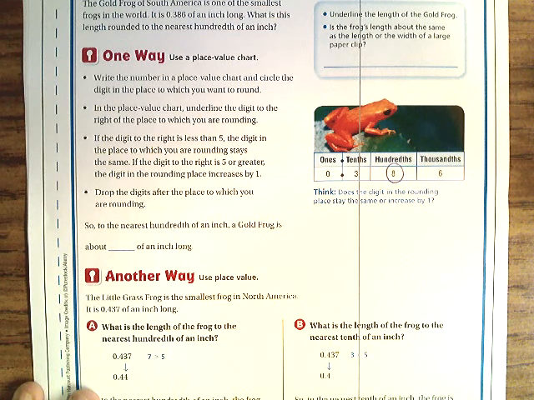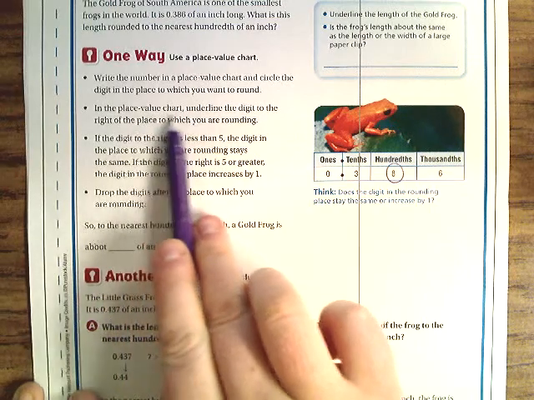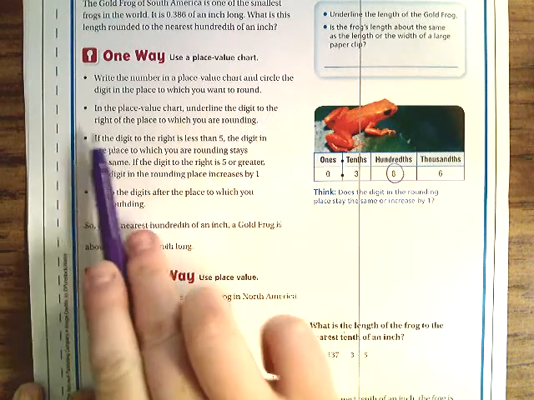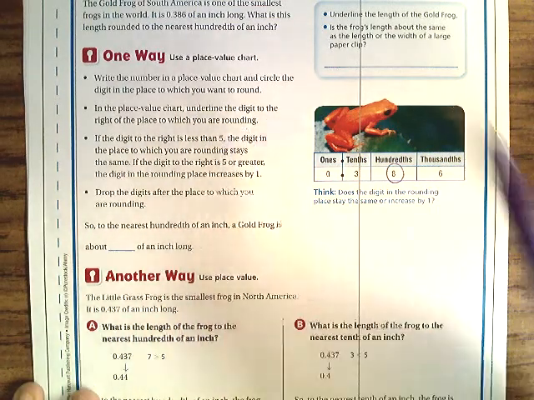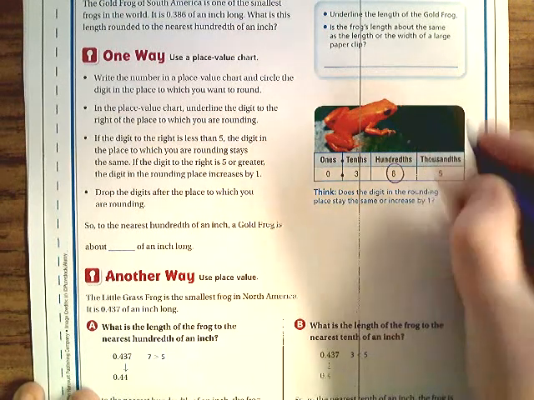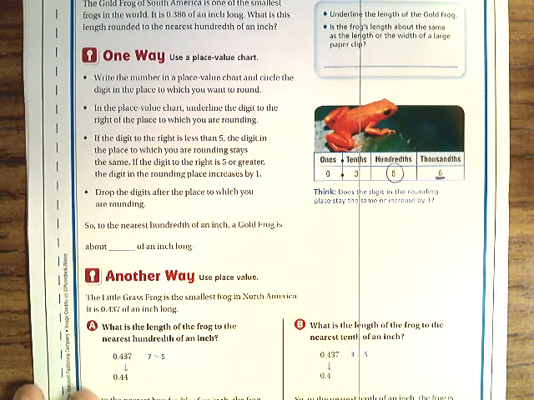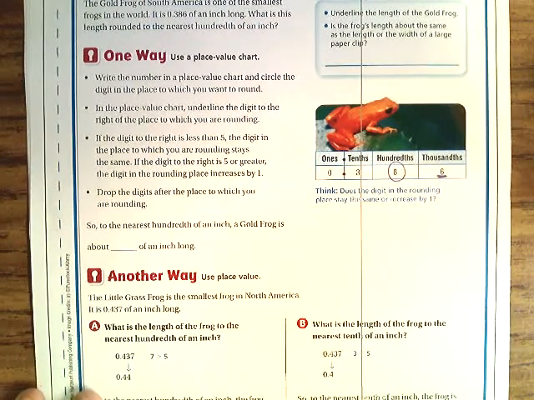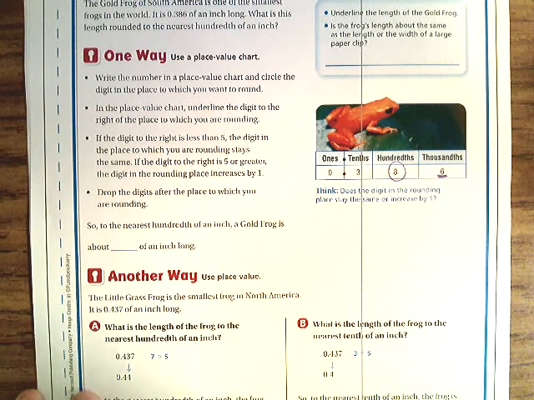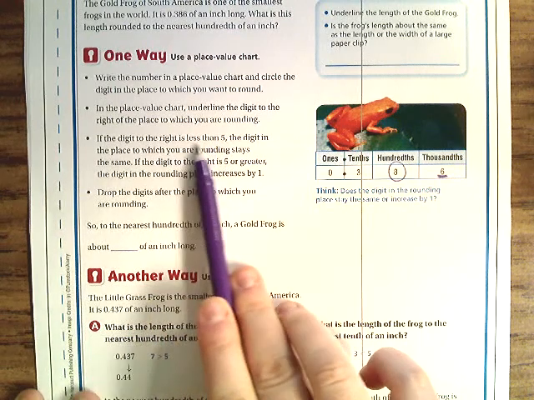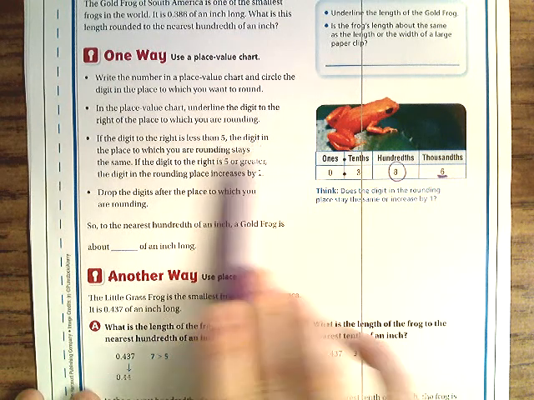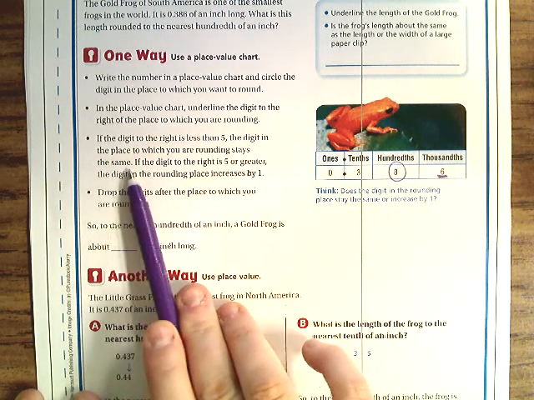The second part says, in the place value chart, underline the digit to the right of the place to which you are rounding. So to the right would be the thousandths place, and that digit is a 6. They underlined that for you. Then it says, if the digit to the right is less than 5, the digit in the place to which you are rounding stays the same.